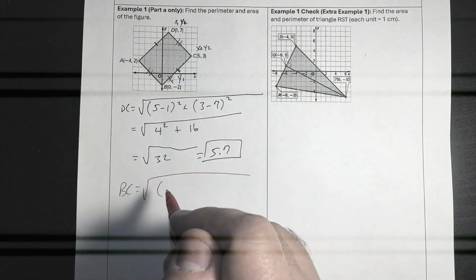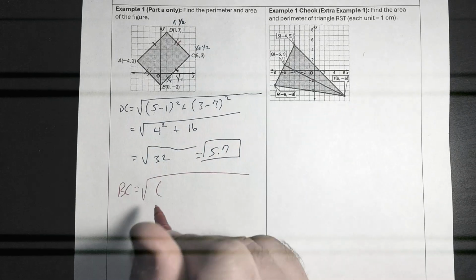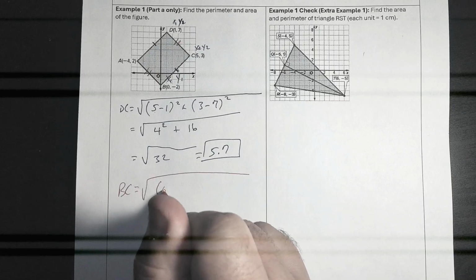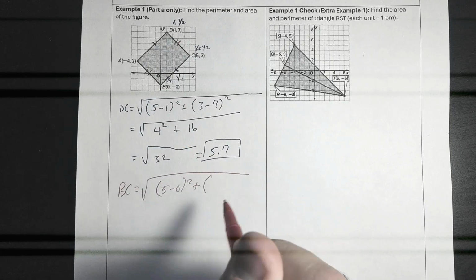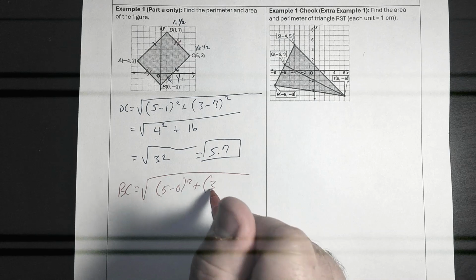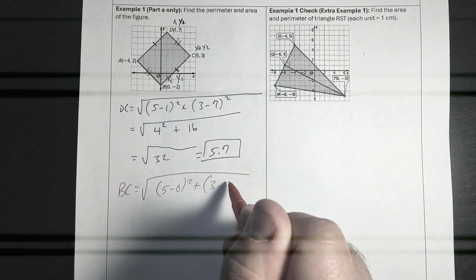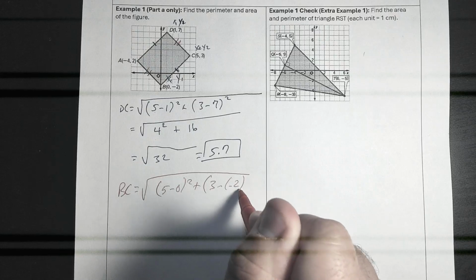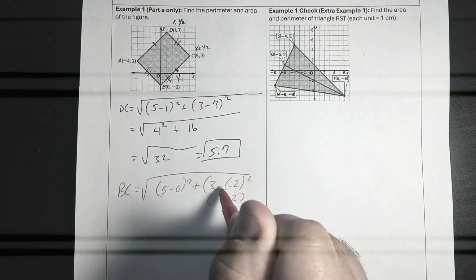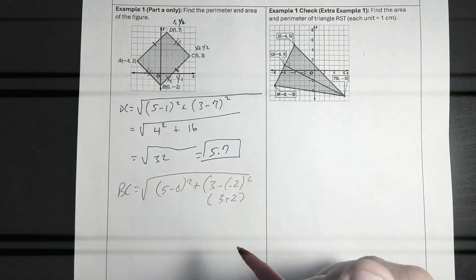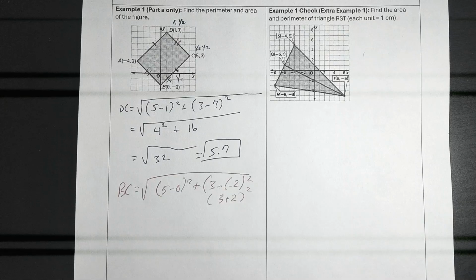Our x2 is 5, sorry. So 5 minus x1 is 0 squared plus, we started with 3 minus negative 2, a minus negative is the same as 3 plus 2. I showed you guys in class, just cross it that way, but I told you I was going to show in the video how, just so everybody knows.